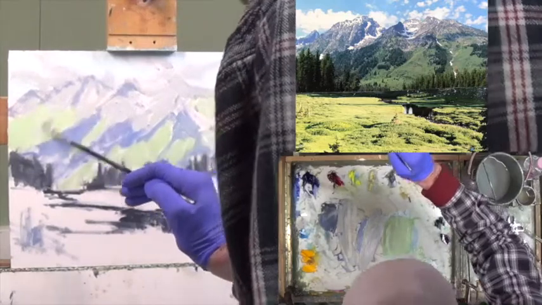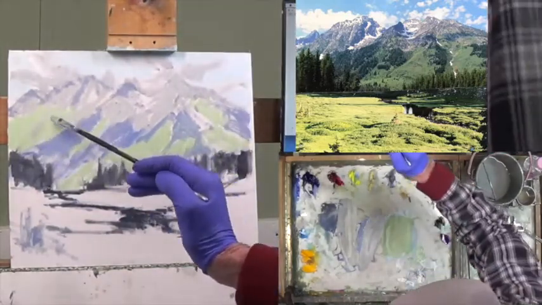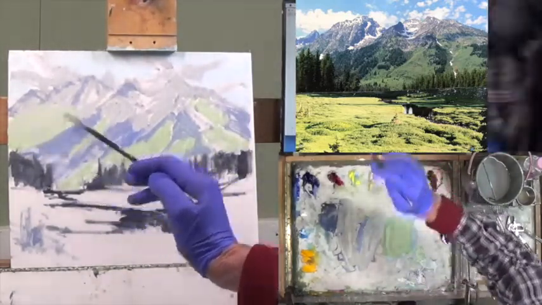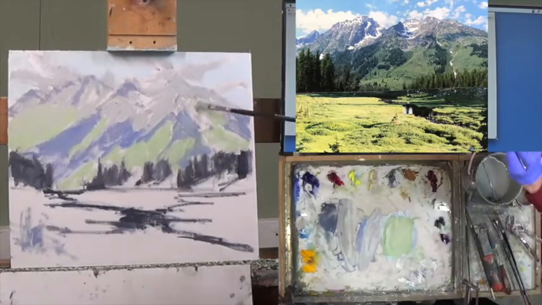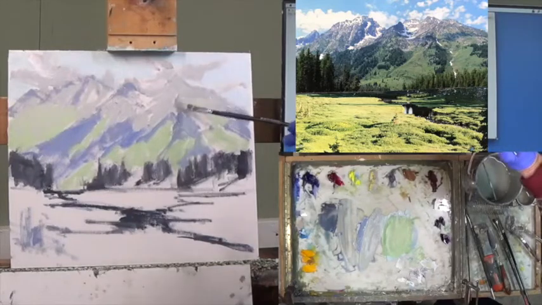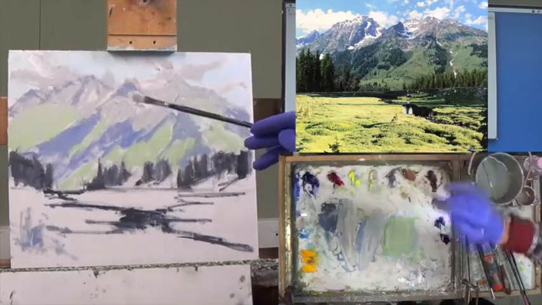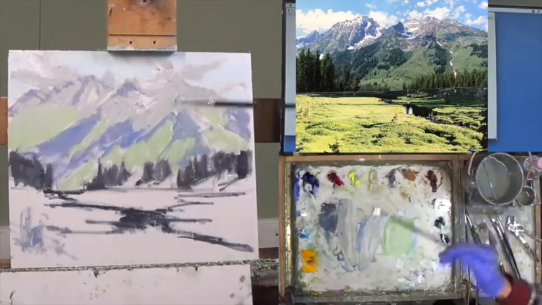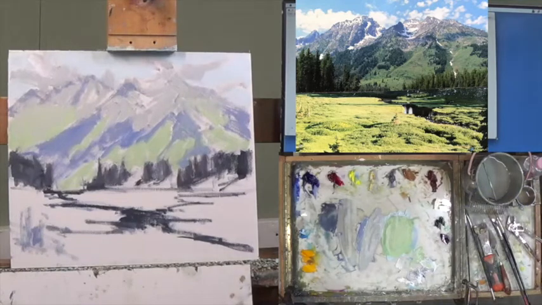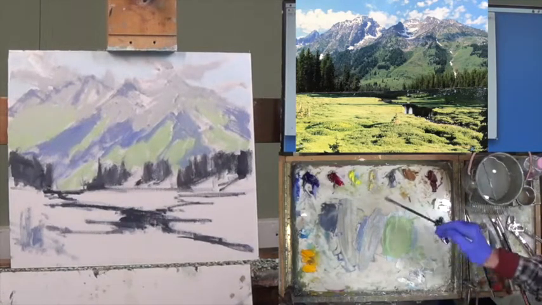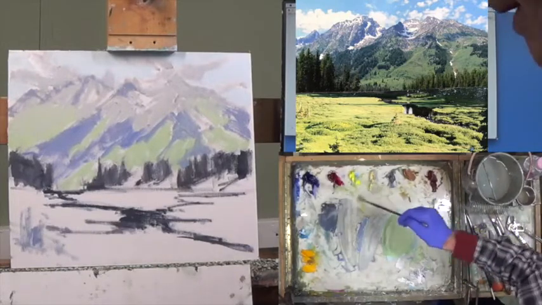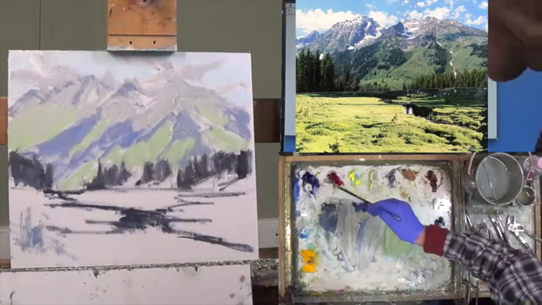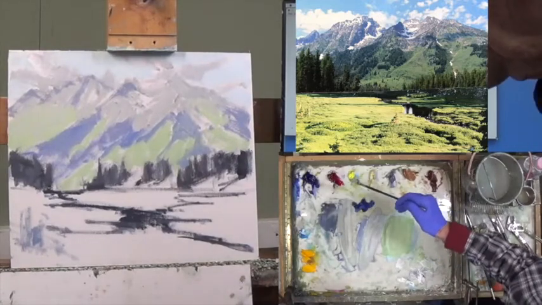And let's run some of this light gray through, fade out some of this green in the background. I'm going to fade out some green up in here too. Now I have some canvas showing. I can say, okay, that's going to be snow. I need a stronger green up front. I think I'm going to make some more green, which would be ultra blue and lemon.